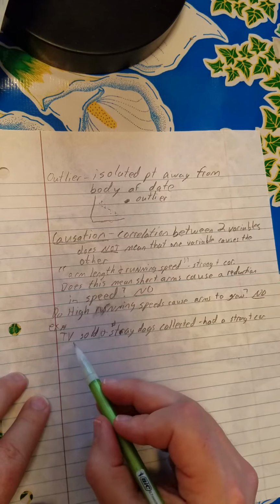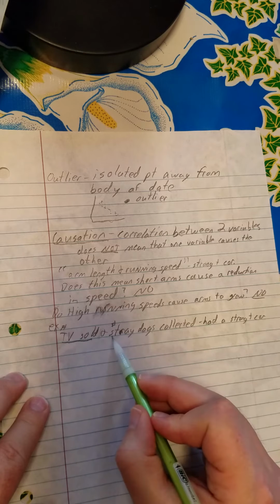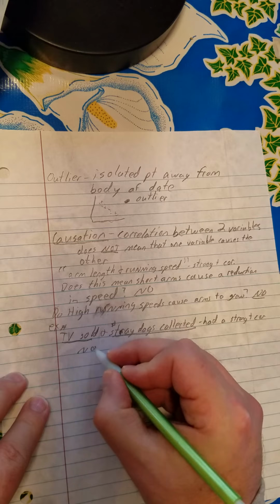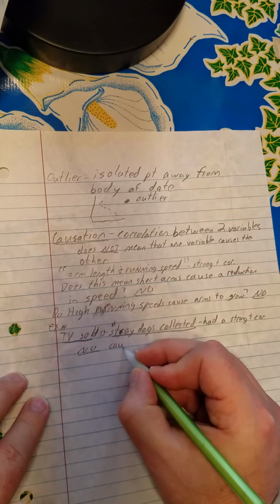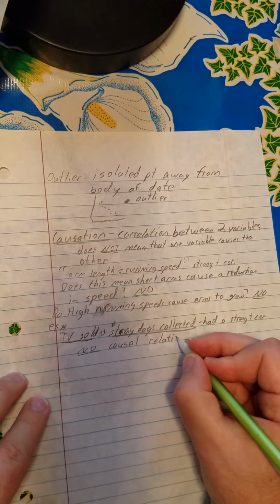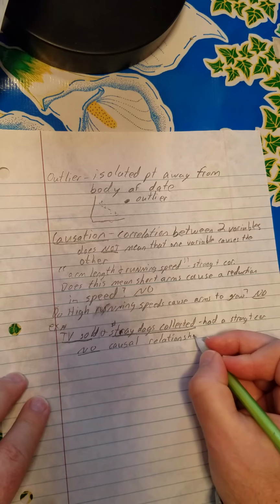We should obviously know that one did not cause the other to occur. So there is no causal relationship here. They usually keep them fairly obvious.